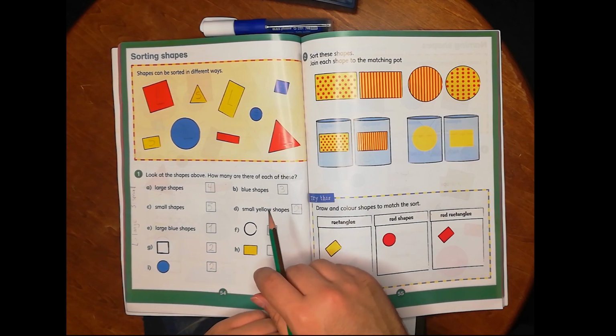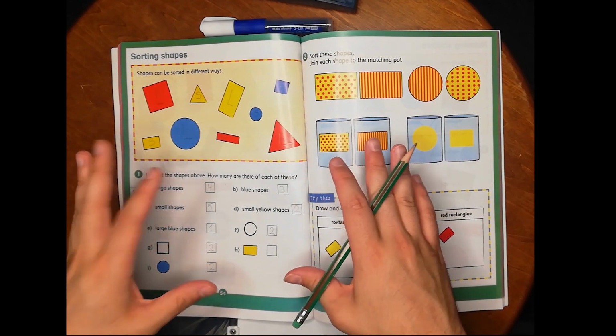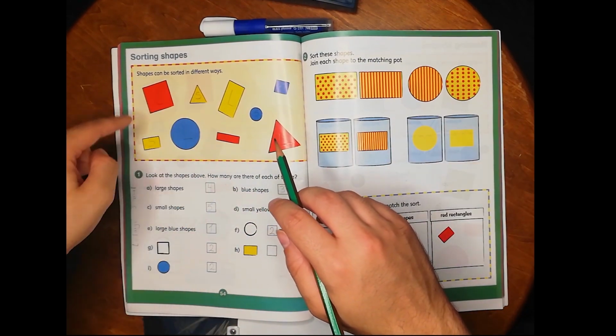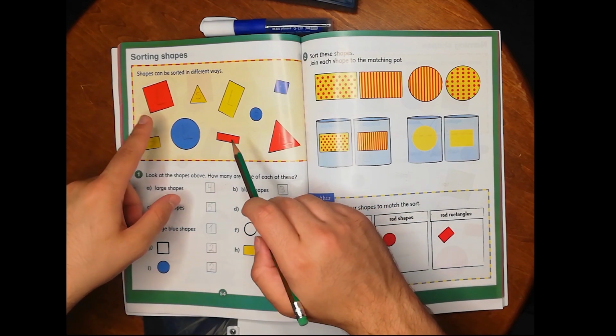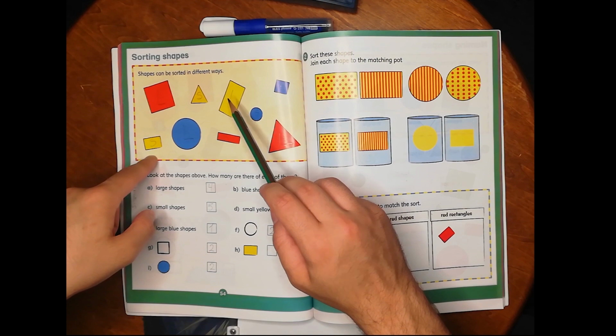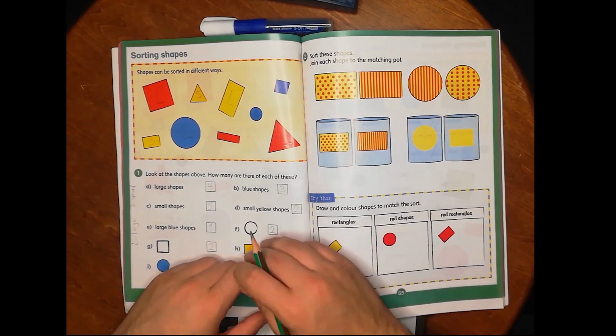Now in H, you only want yellow rectangles of any size, but they have to be yellow and they have to be a rectangle. So we have only these shapes which are yellow. So which of them are rectangles? One, no, two. So we have two yellow rectangles.